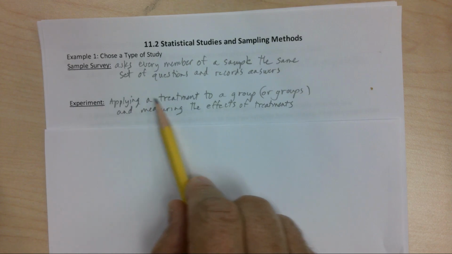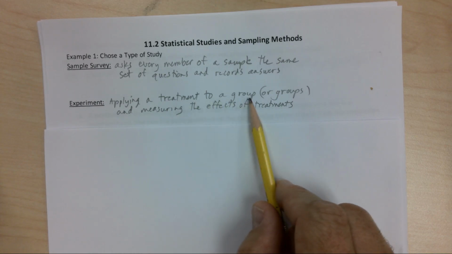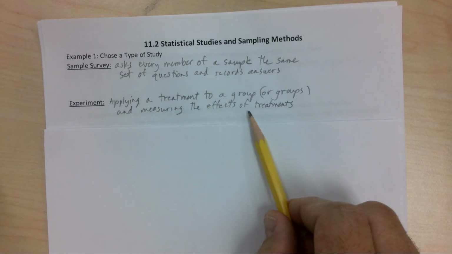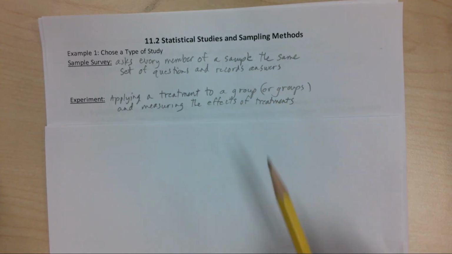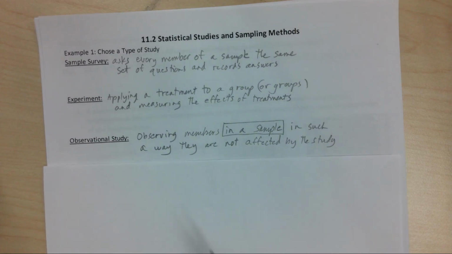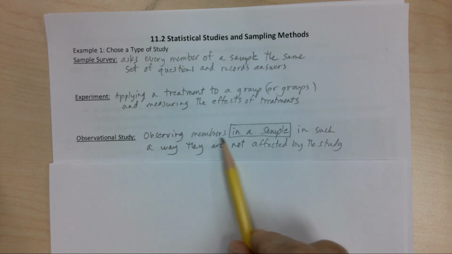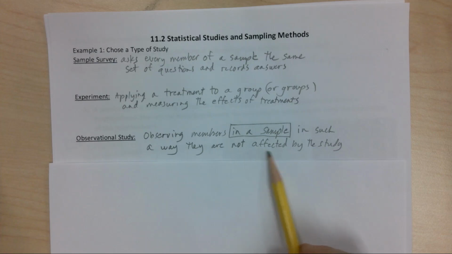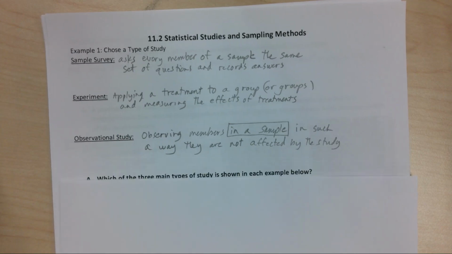You're applying a treatment, any sort of treatment, to a group or groups, could be people, could be animals, and measuring the effects of the treatments. Very different. And then you've got the observational study, and that's kind of self-explanatory too. It means observing members in a sample in such a way that they are not affected by the study. They're just going about their business and you're just observing. So let's take a look here.